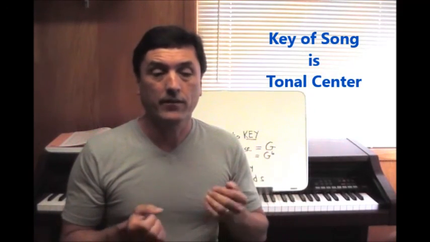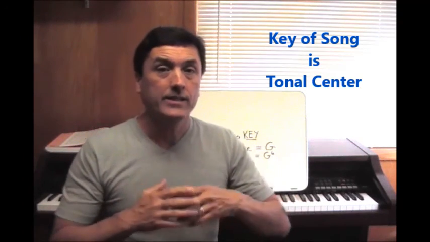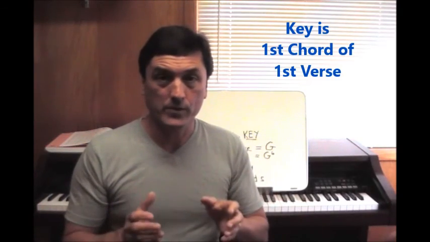So what is the key? When a musician says, what key do you want to start in or do you want to play in? They're asking you, or they're talking about the tonal center of the song. What pitch or tone does the song start on? Really, if you boil it down to what it really means in practical terms, the key of a song is usually the first chord of the first verse.